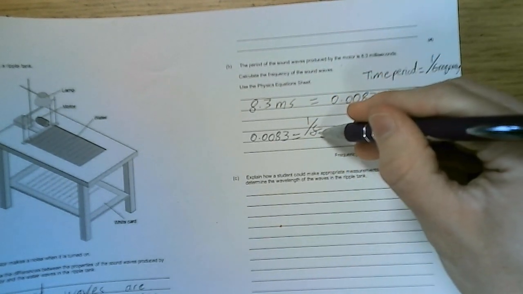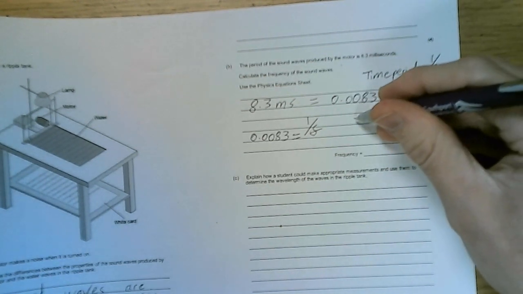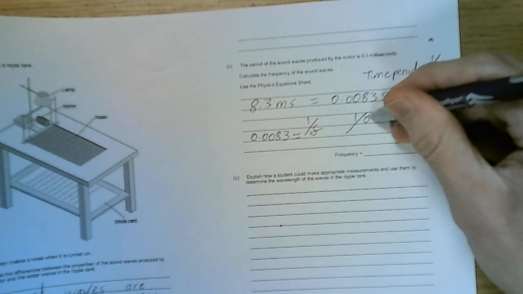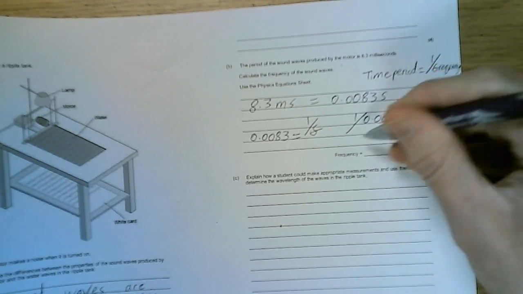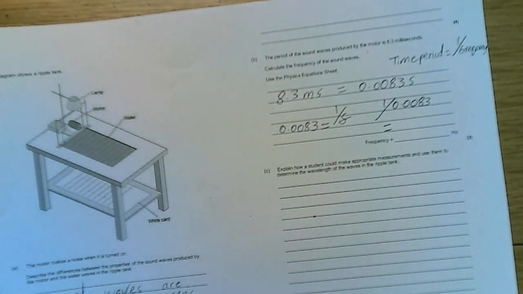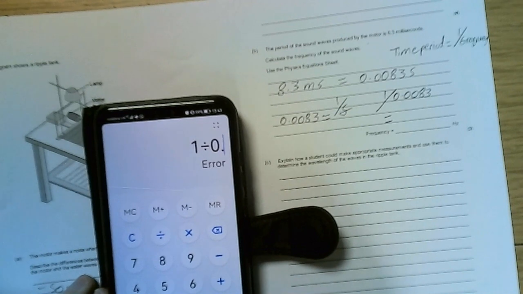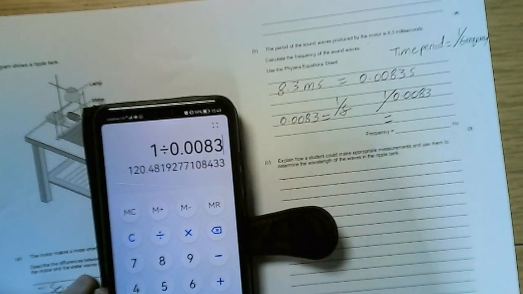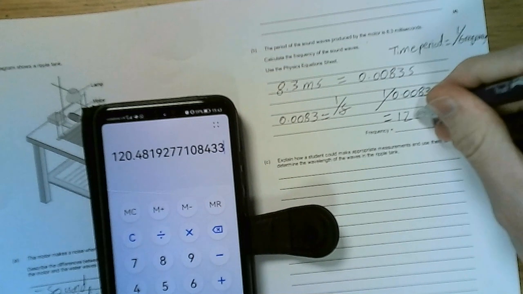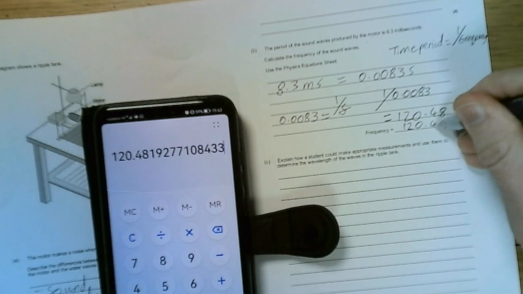Now I want to get f on its own. I need to rearrange this. This is just basic algebra that we've been doing throughout our school career. So I'm just going to do 1 divided by 0.0083, which is going to give us the answer of, I'm going to need my calculator for this, 120.48 hertz. And the unit is already given to us in this instance.